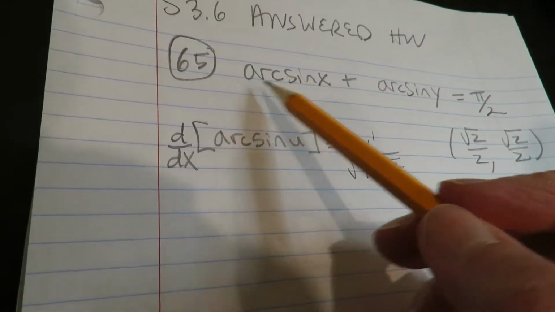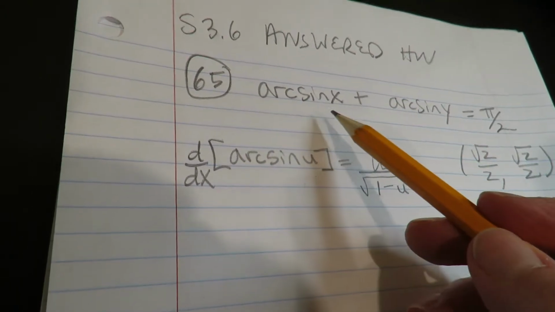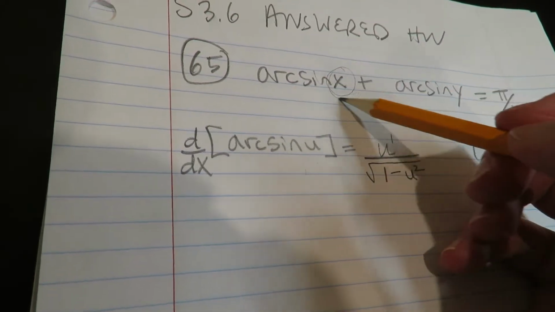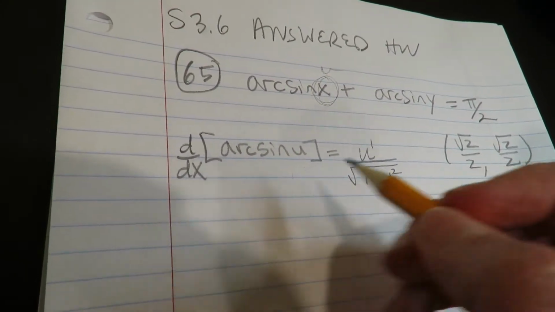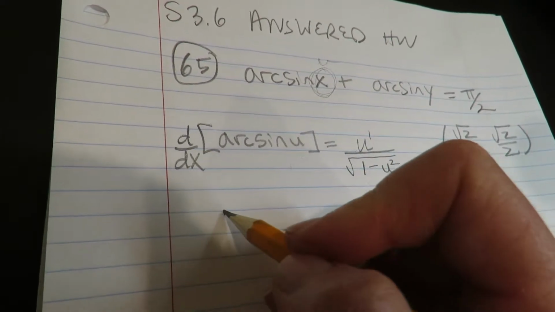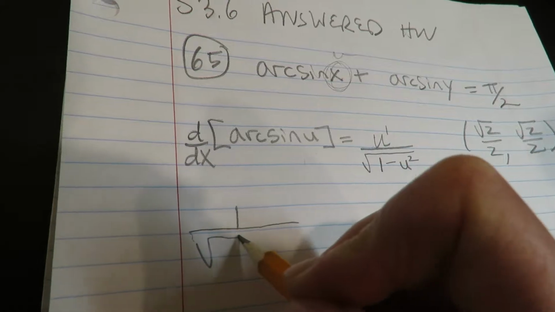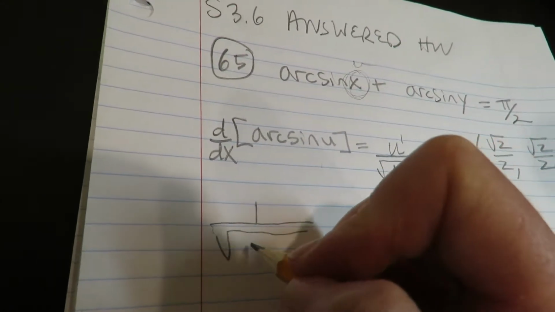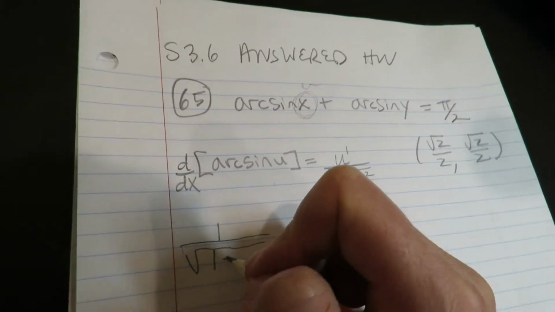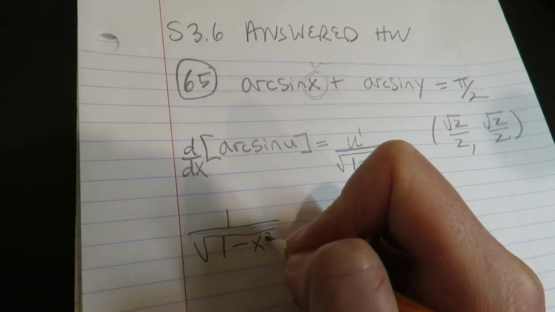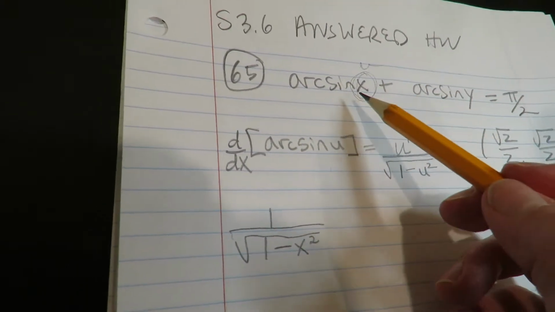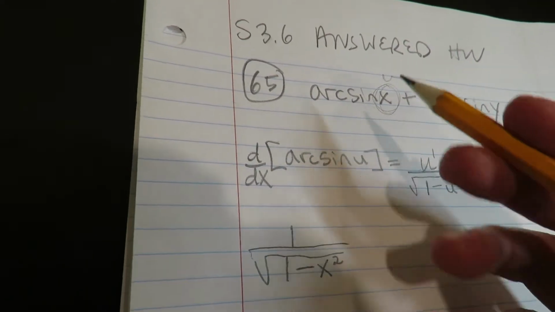Alright, so let's look at the first one. The first one's just an arc sine, so we're just going to use a derivative. This is the u in this scenario. So the derivative would be u prime, which would be 1. Derivative of x is 1, over the square root of 1 minus x squared. Alright, that's that part. Now let's look at this.